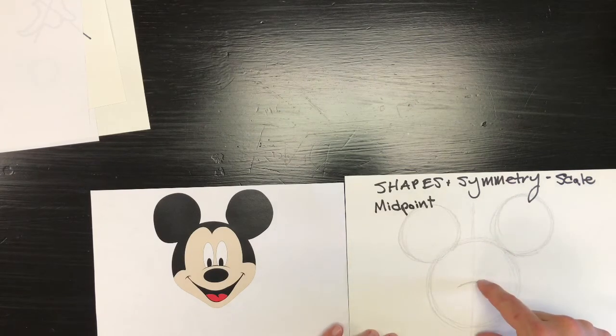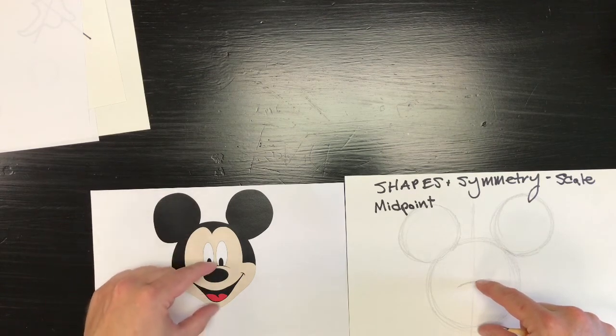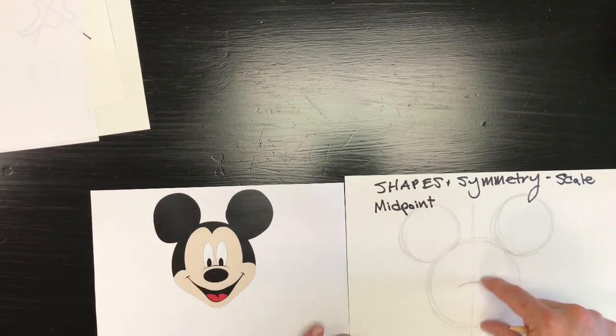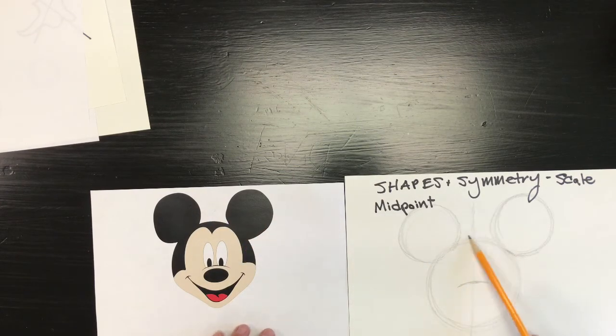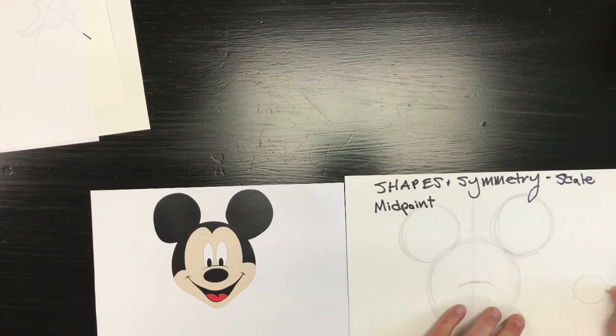Okay, but there I'm using scaling. Do you see that? His ears are about half as tall as his face. So that's scaling. I'm also looking at this space in between while I was drawing, trying to keep it about the same. We don't want the ears almost touching. We don't want the ears way on the side of the head. It looks like a Pokemon. We want that space.